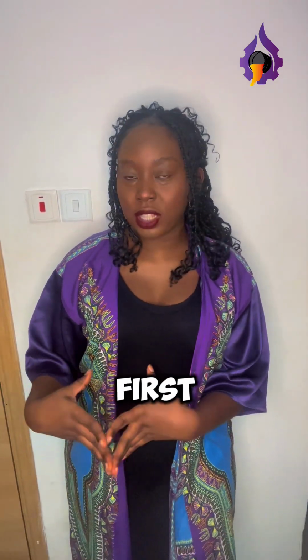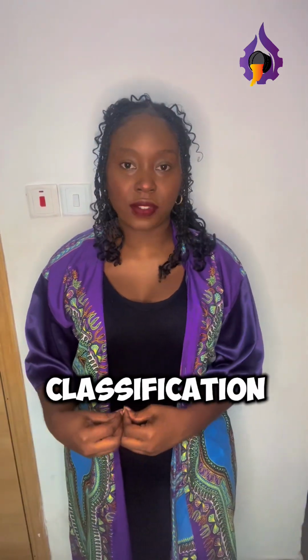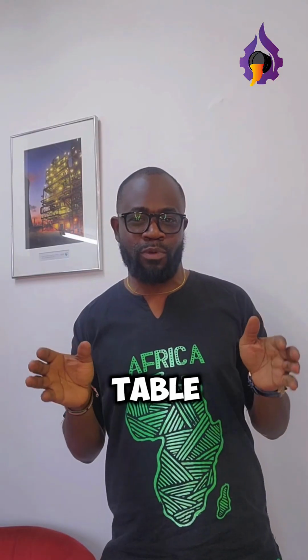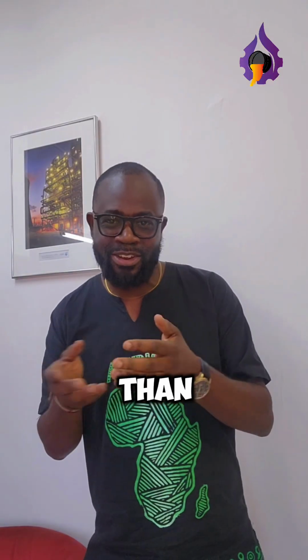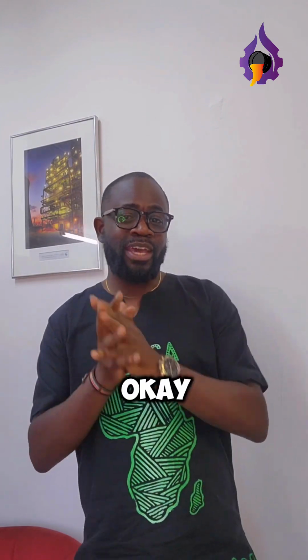So we're going to be talking today about heavy metals, light metals, and liquid metals. The first thing we're going to be starting on is the classification of these metals. How do we classify a heavy metal, a liquid metal, and a light metal? If you look at the periodic table, we have more metallic elements than non-metallic elements.